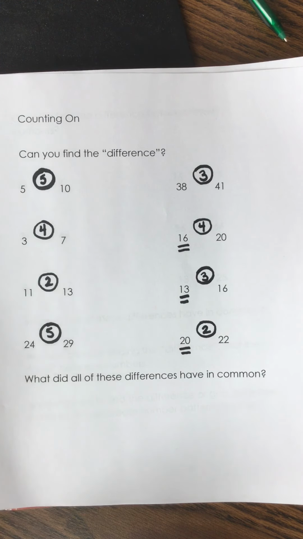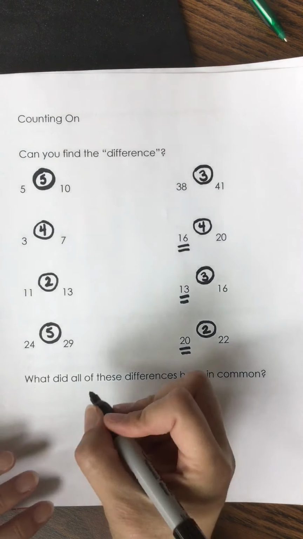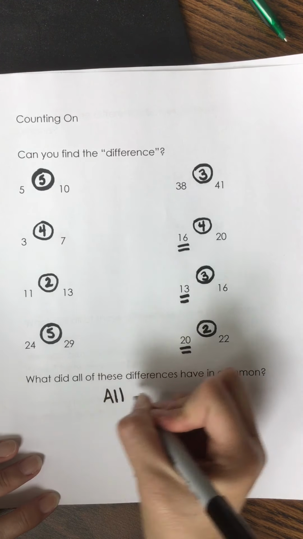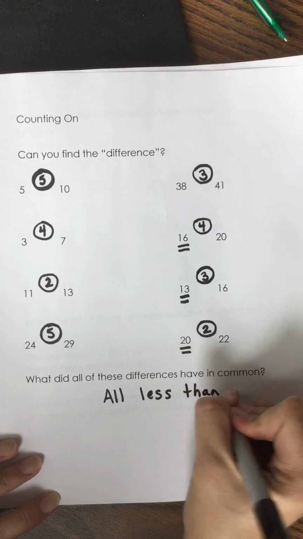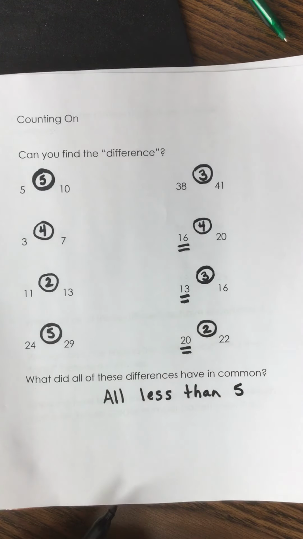They're all less than 5. 5 is the highest number they have. Yes, they are all less than 5. And that's exactly what they all have in common. However, when we're finding differences, are all the differences always going to be less than 5?